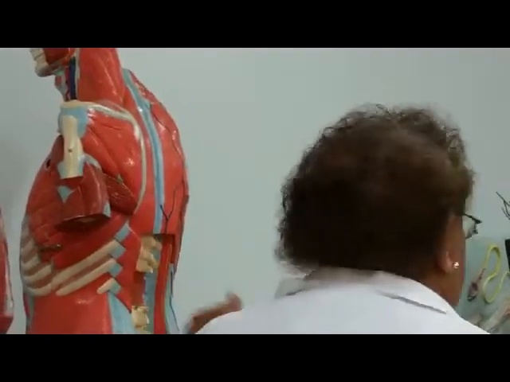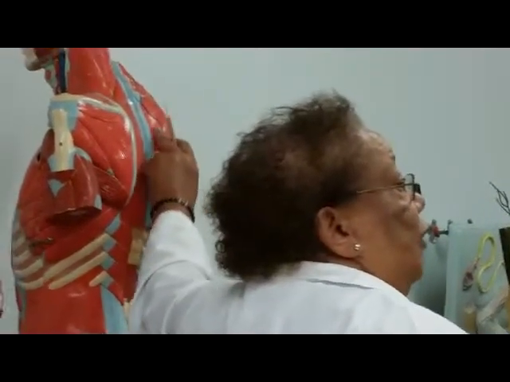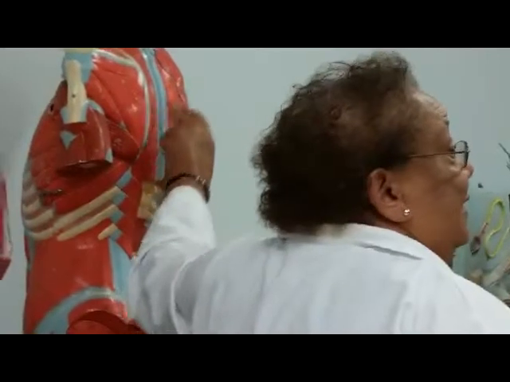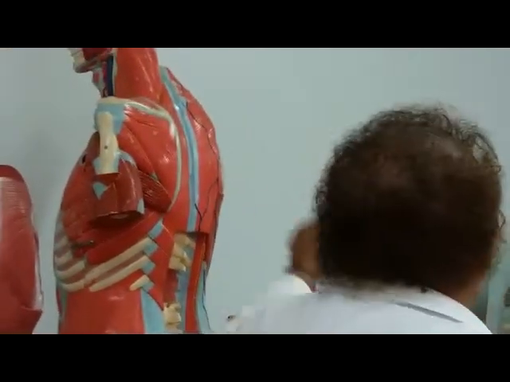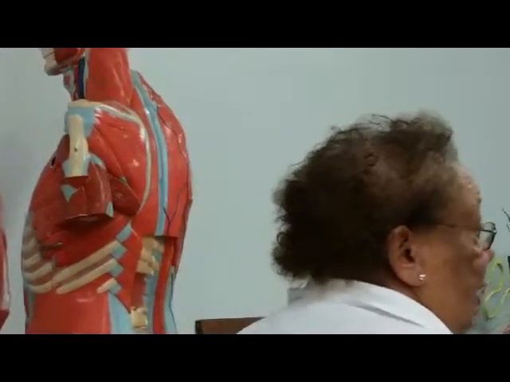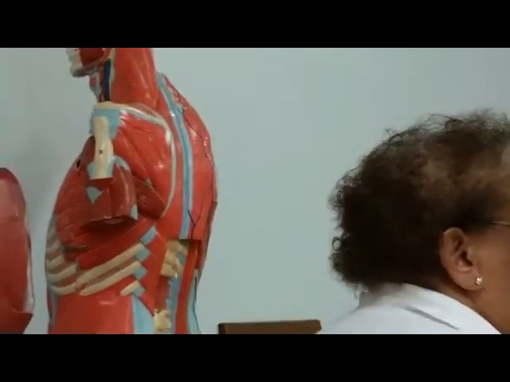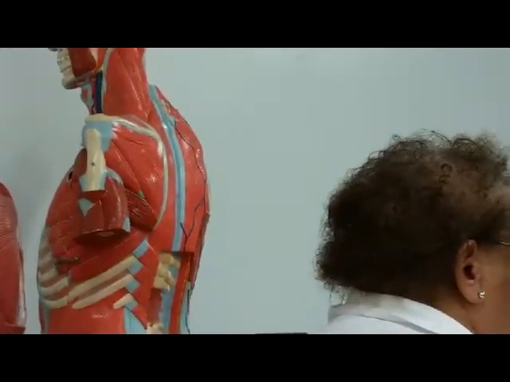So here are the rhomboids. The rhomboids are right here. You're taking off half of the trapezius to see the deeper muscles. And that's what that is on the left. And the rhomboids are included. These two muscles are the rhomboids. So we have to divide them now. You can say rhomboids or you can say rhomboideus, as the note here says.